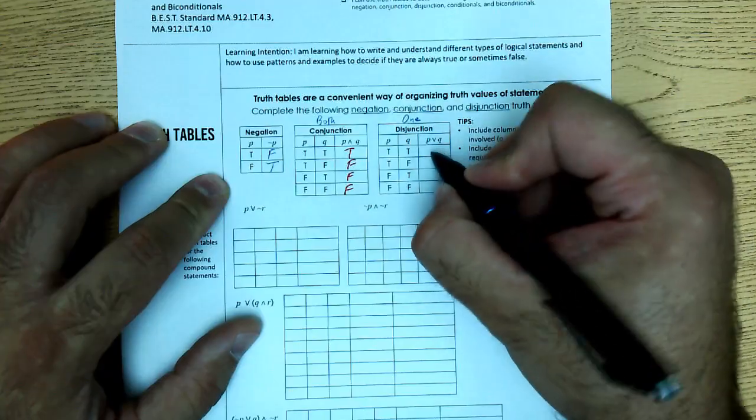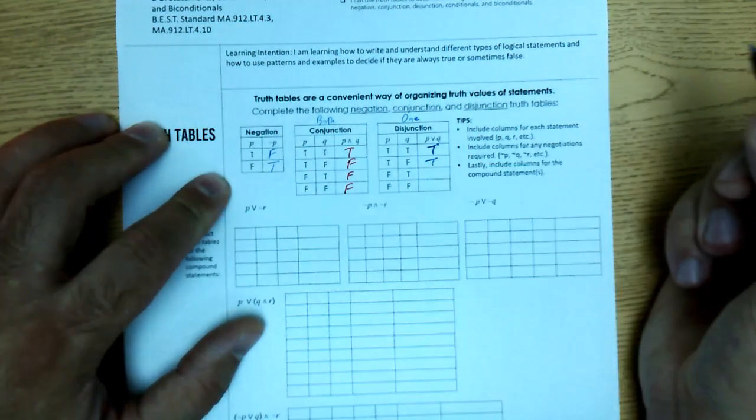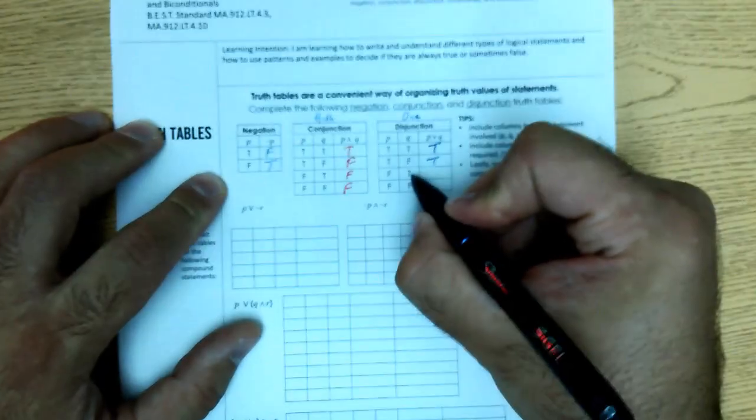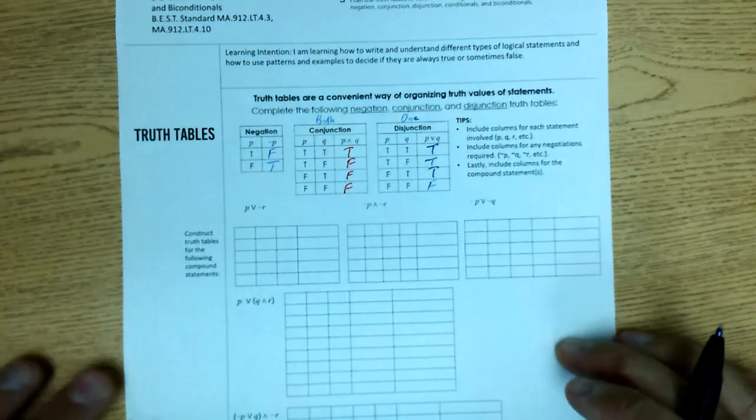So, true and true, true. True and false, we have one, so true. False and true, we have one. True, false, and false is false.